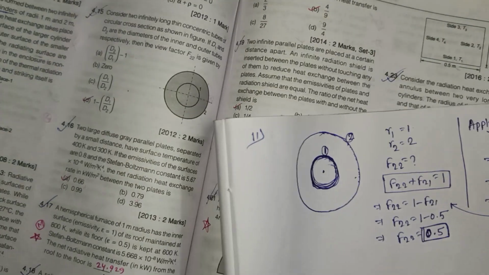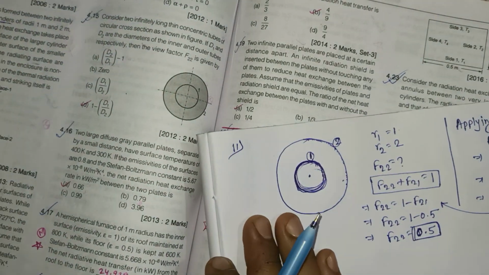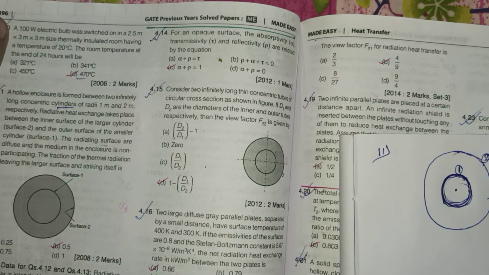Now next question, that is question number 15. Read the question carefully. Question number 15.